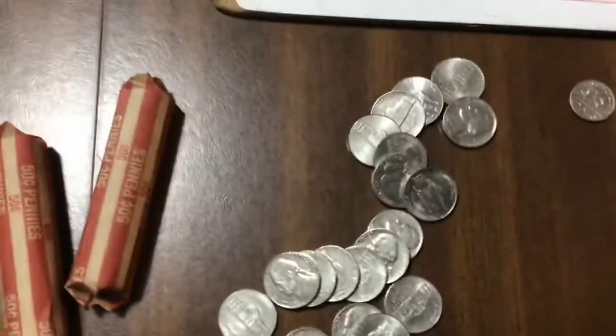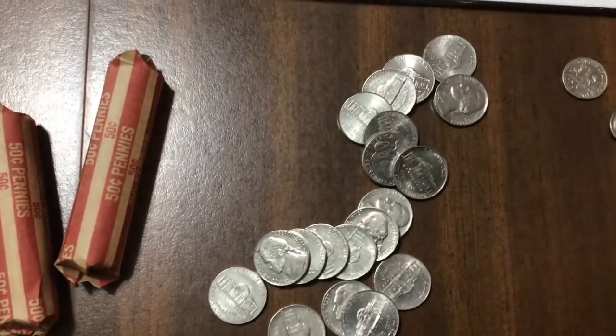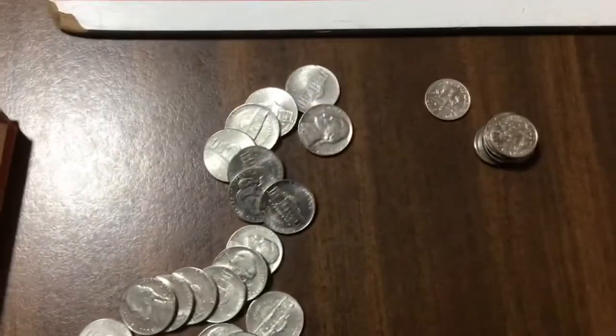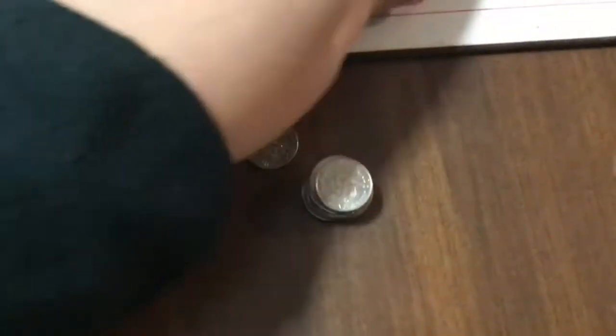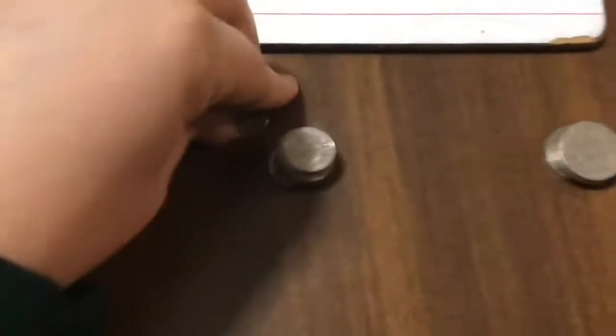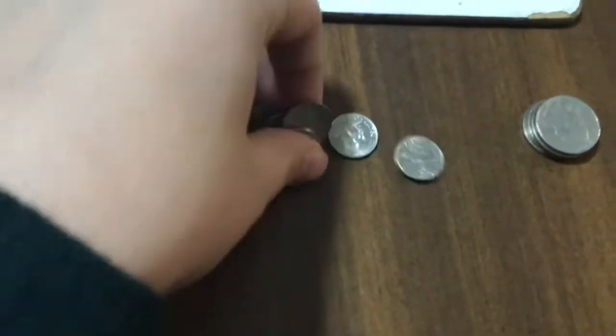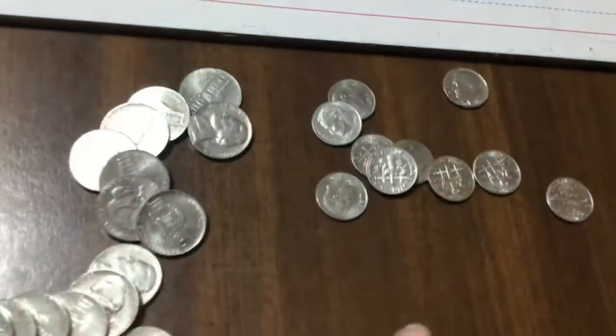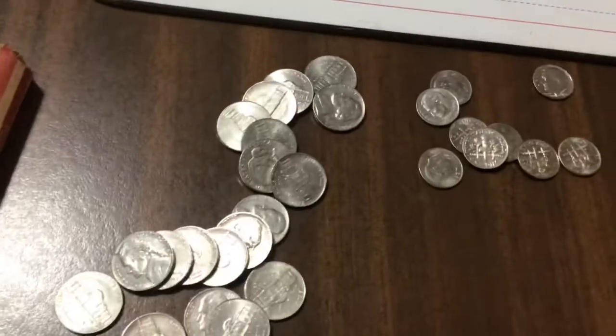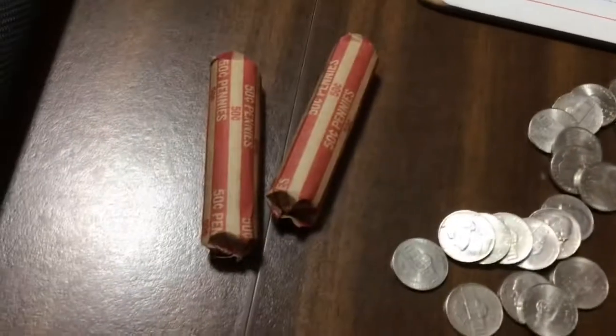What about dimes? Dime, dime, little and thin. I remember you're worth 10. If I pick up my stack of dimes, which is kind of hard to do, it is significantly smaller than my stack of nickels and significantly smaller than my stack of pennies.